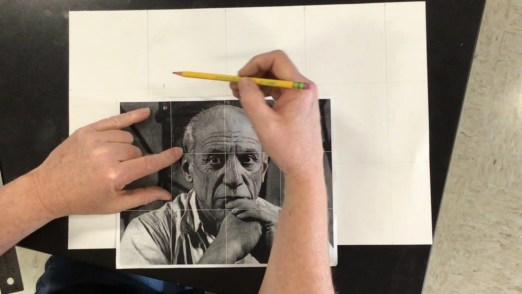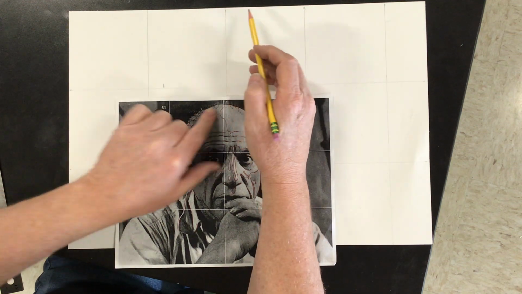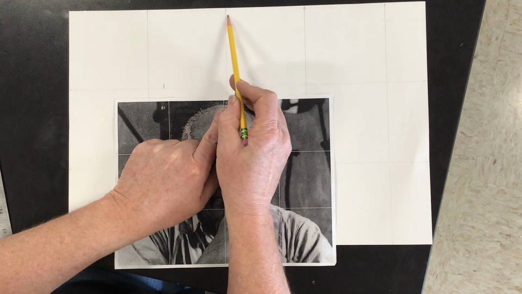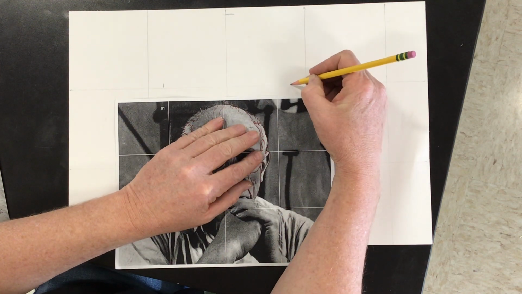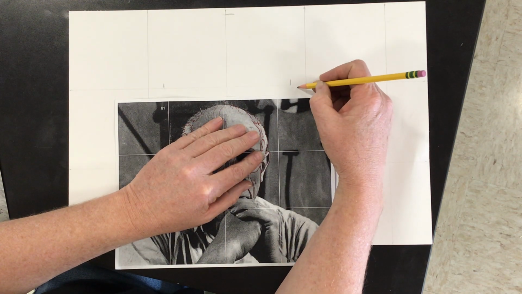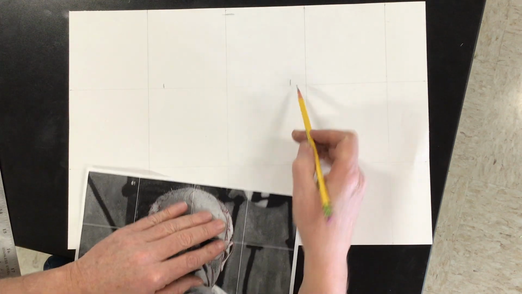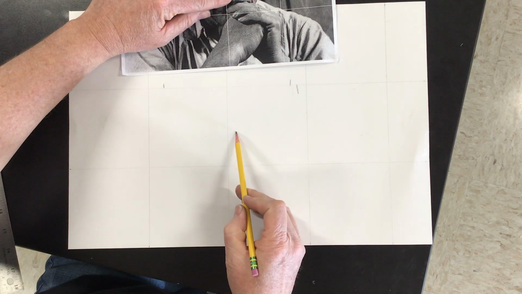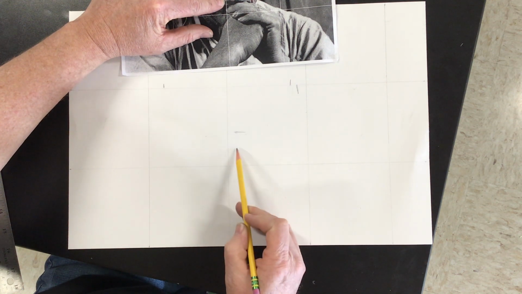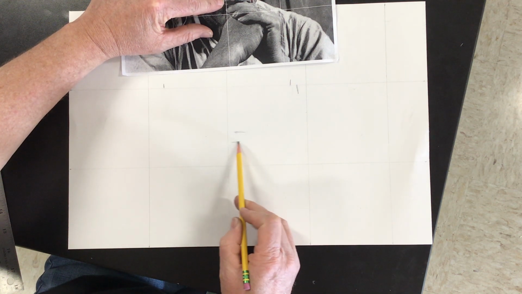There's the side of his head right there. Just put a mark there. His top of his head doesn't go to the top of this box, but that's the highest point. The right side goes to here, and his ear will be here too. So I'm just going in each box, and I'm looking at where they belong. His nose goes to about right here, and hit the top of his lip, just right above that.